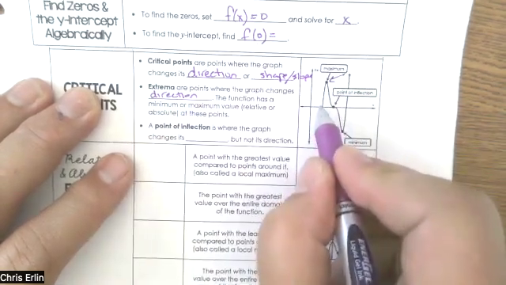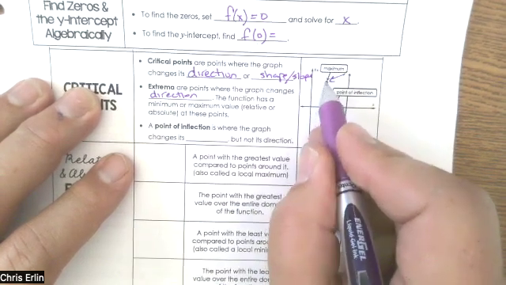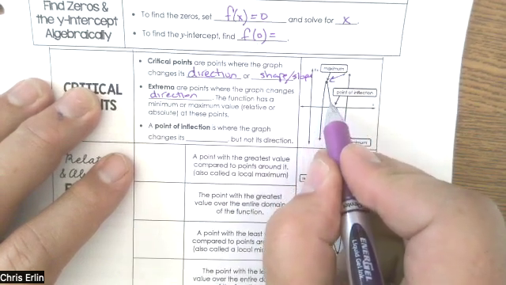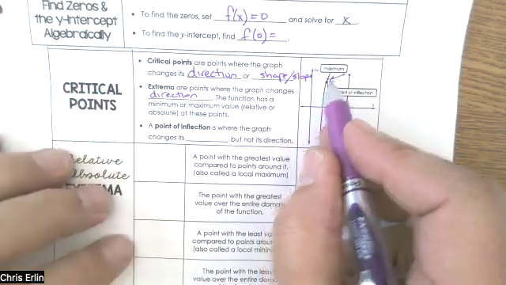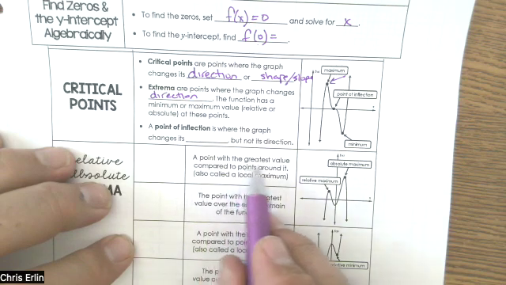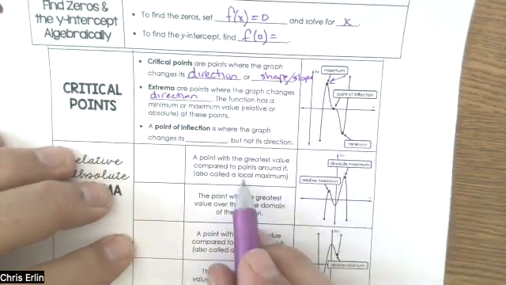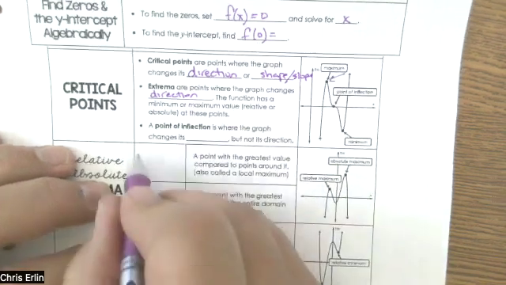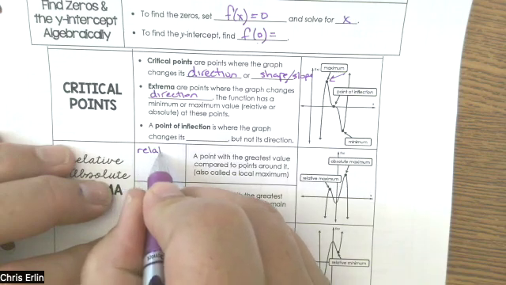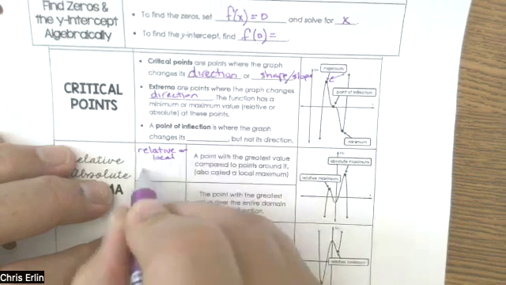So for example, the function was getting more and more and more. It reached a maximum value, and then it turned and began to get less. So this is called a maximum. And there's two types of maximums. A point with the greatest value compared to the points around it is called either a local maximum or a relative maximum.